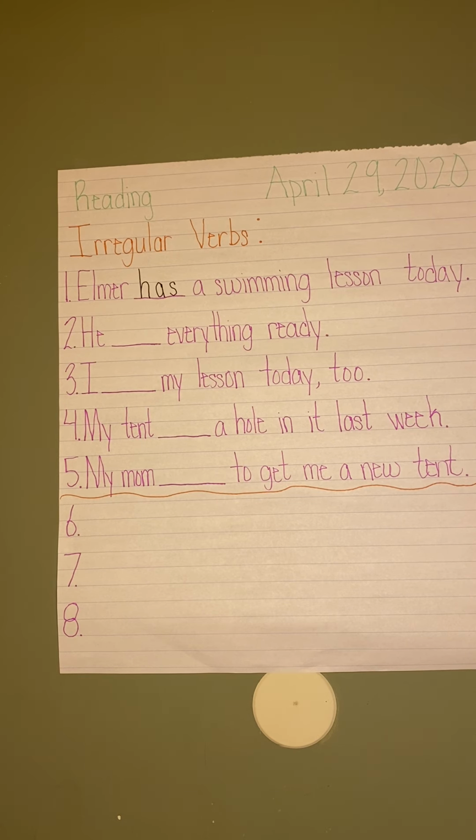So yesterday you all learned when and where to use the words has, have, and had. So today we're going to keep that same concept going with pages 93 and 94. So let's first look at page 93. We're going to do page 93 together, and then on page 94, you're going to do it independently.